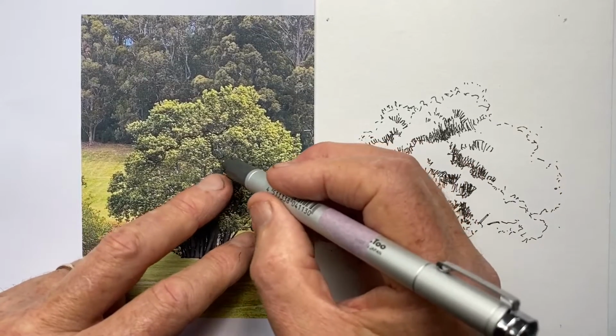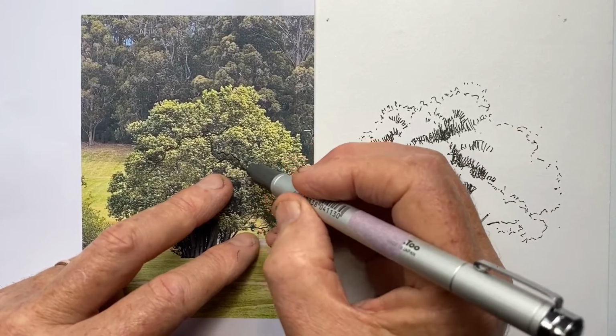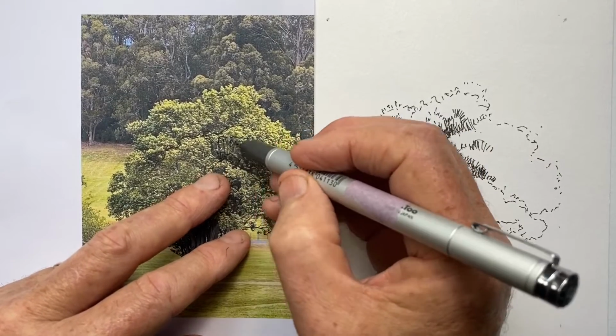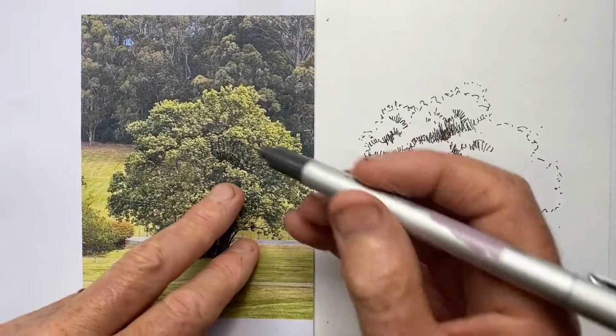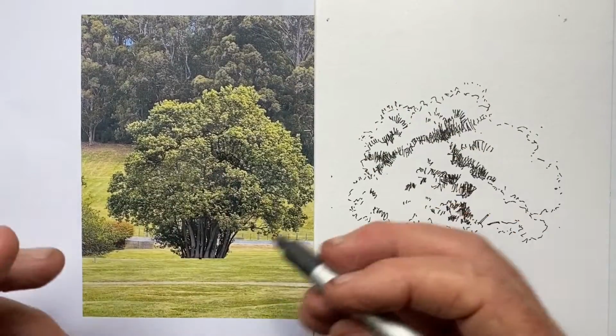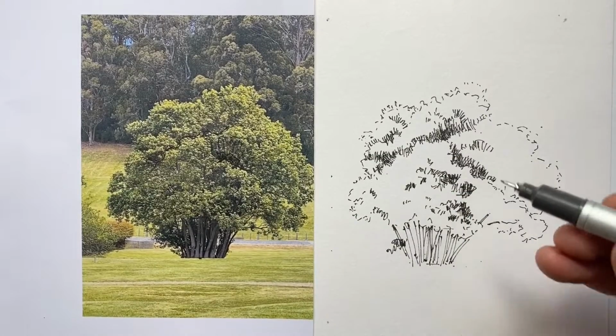Now there are areas of darker shading and shadow, but there's also areas of lighter shading where the canopy is bending away from the light. And I want variation in my marks to reflect that as well.